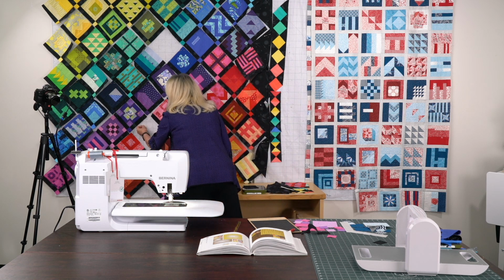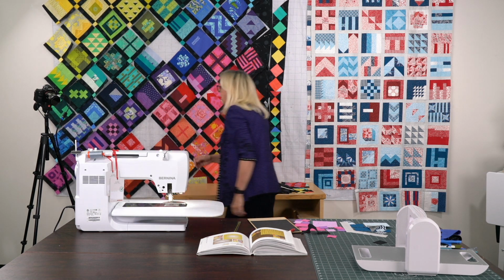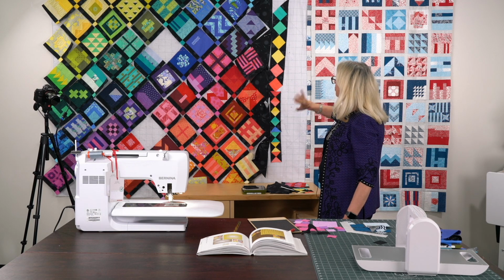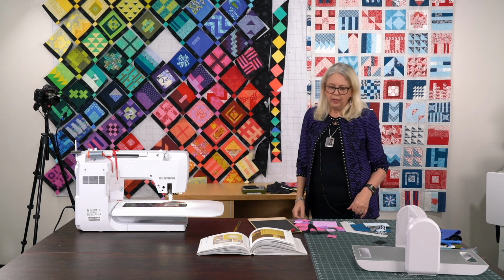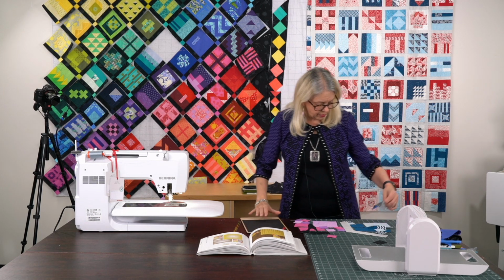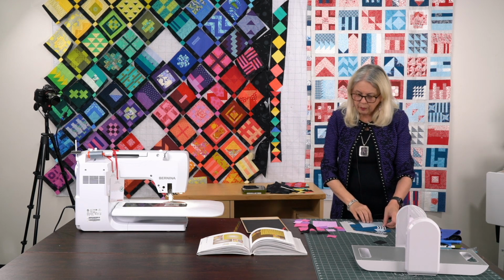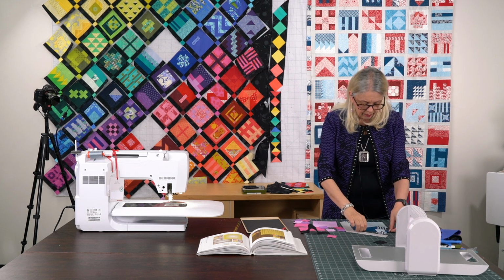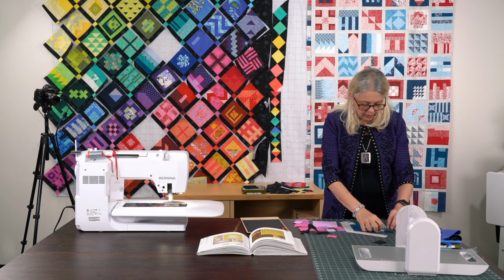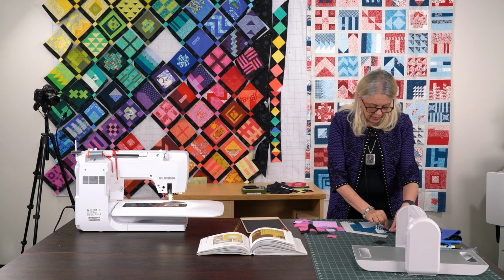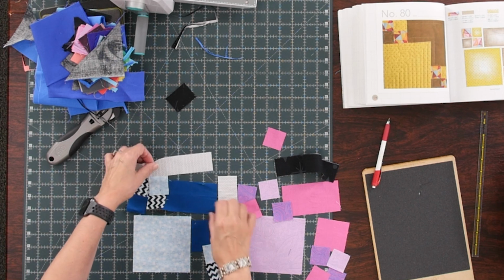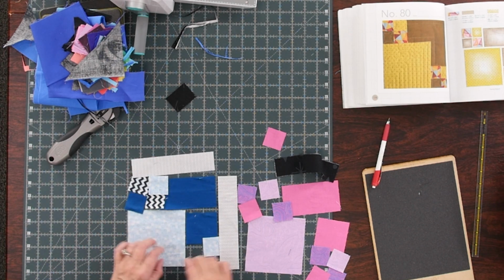So let's look at the blocks from today, because we'll be replacing those and adding on to the sides. So block number 80 was kind of a fun one. It has 2 4 patches, and then it has a focus fabric.